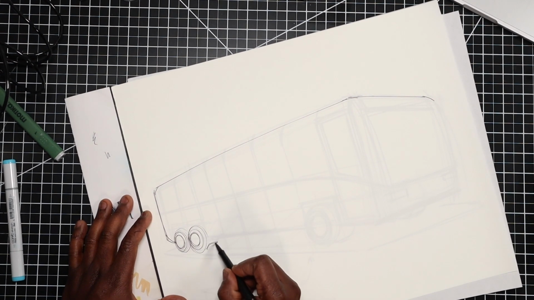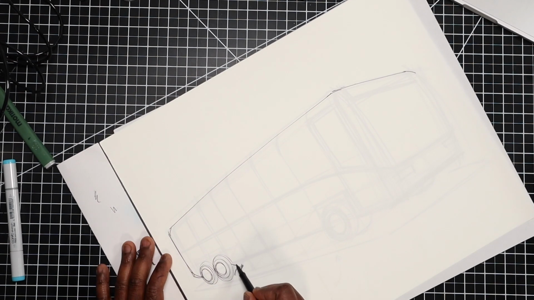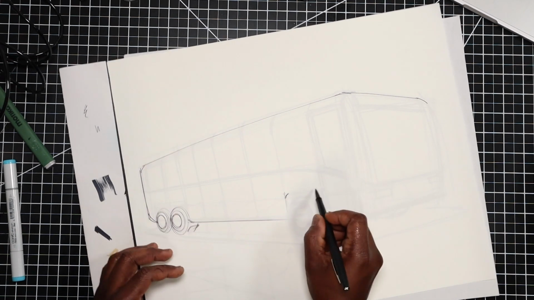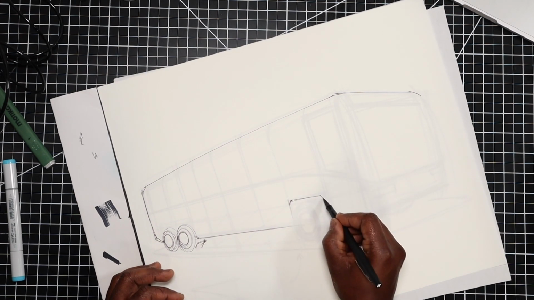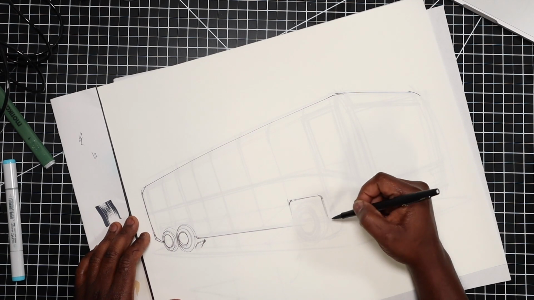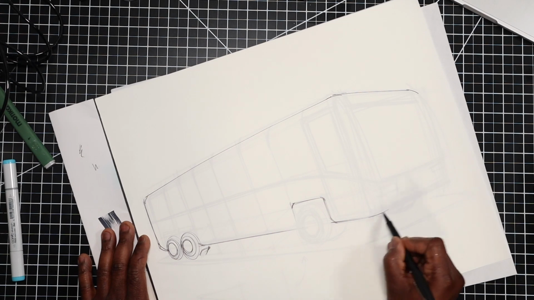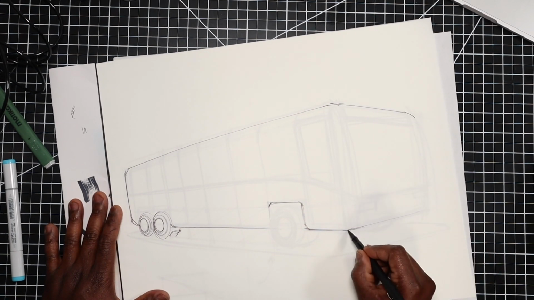All right, got our wheel. Get the body line. I am drawing with my shoulder as well, so that's something you want to try and do, is draw with your shoulder. And that's just going to help with the quality of your lines as you're sketching.